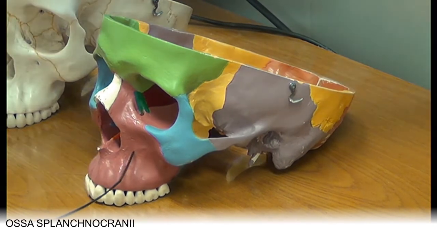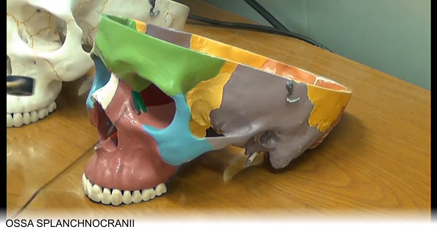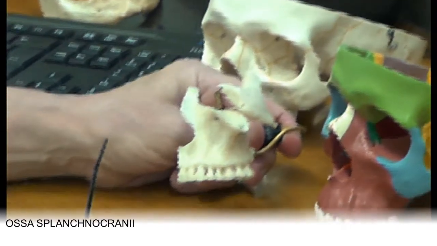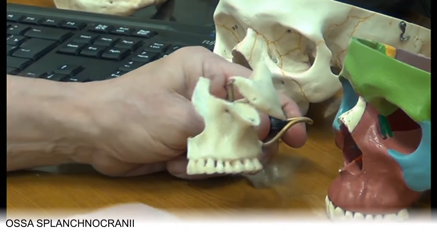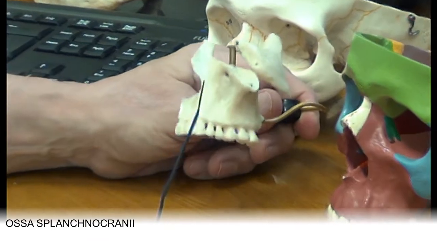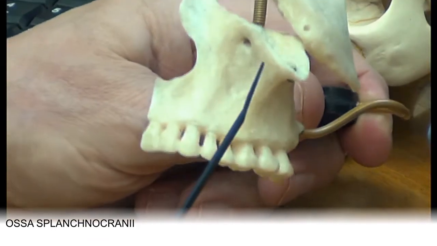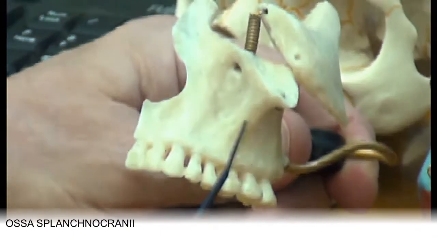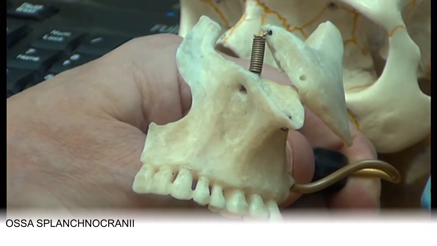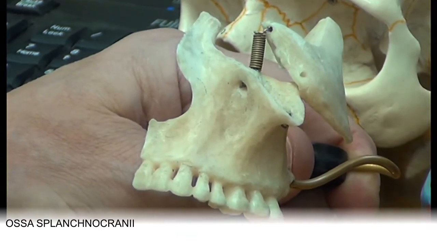I shall use this model of maxilla and compare with the skull. Maxilla has a central part which is named corpus maxillae. Here it is, corpus maxillae.